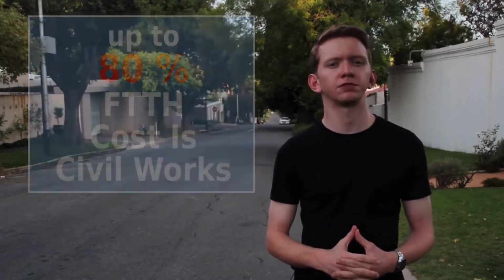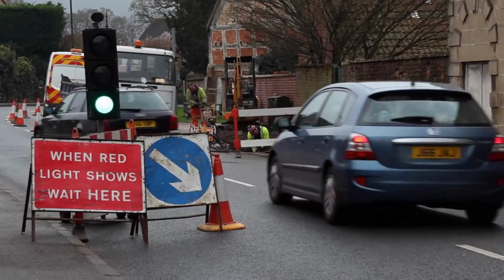One of the criticisms of FTTH is that it's expensive, but it's not the fibers that cost the most money. Up to 80% of the cost comes from civil works, the digging and trenching getting the fiber into the ground. Now, fiber to the home is the best technology that we have available to deliver broadband.